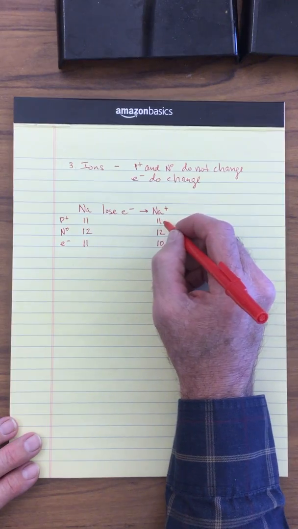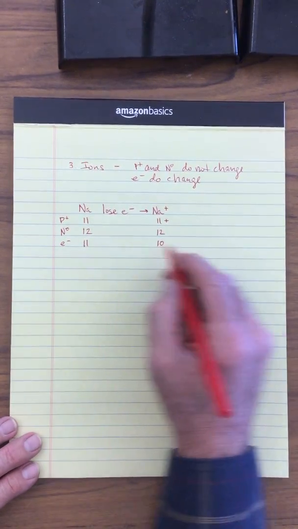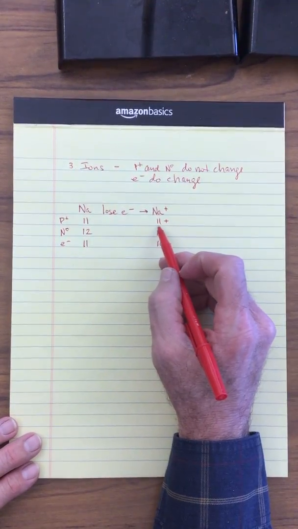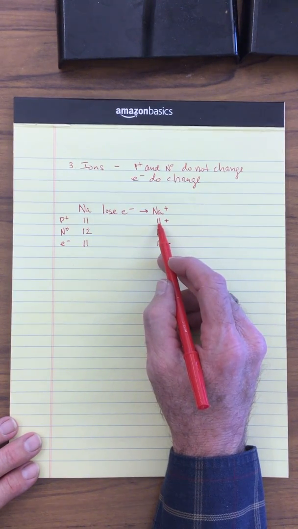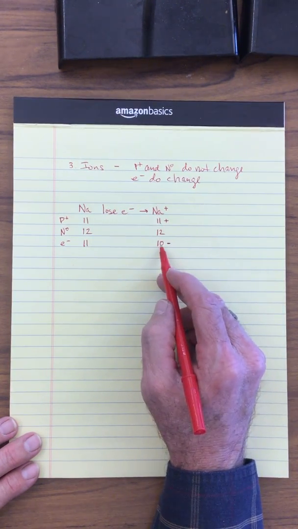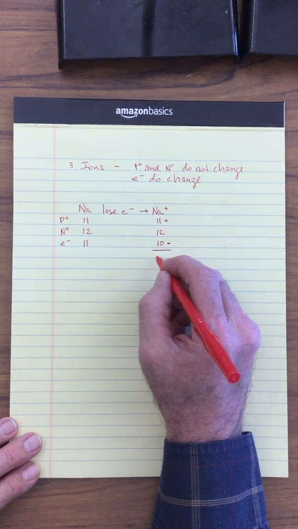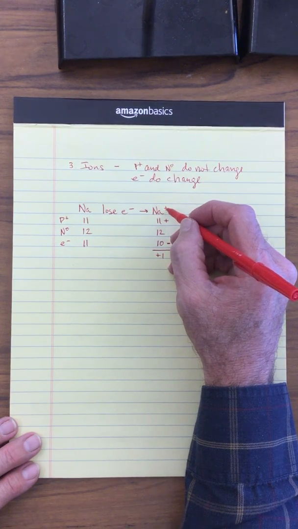Let's take a look at the charges, though. Neutrons don't have any charge. Again, the charge of protons is positive. The charge of electrons is negative. Now I have 11 positives and 10 negatives. If I add 11 positives and 10 negatives together, that charge is going to be +1, which is why there's a plus up here.